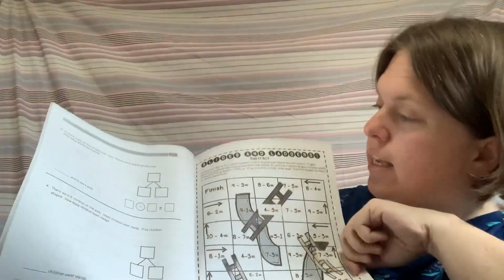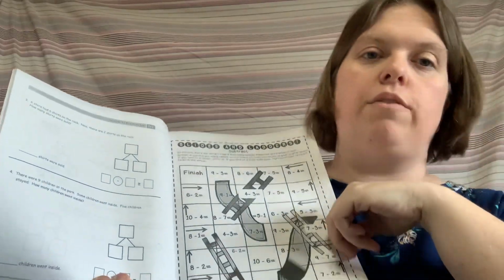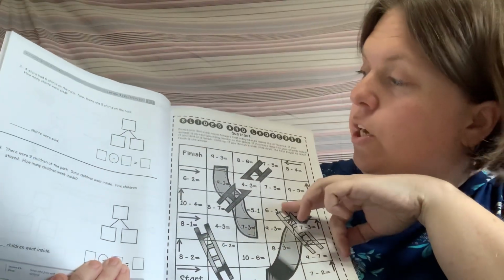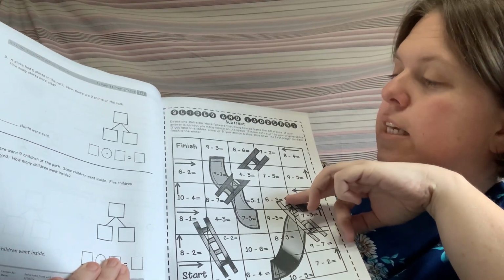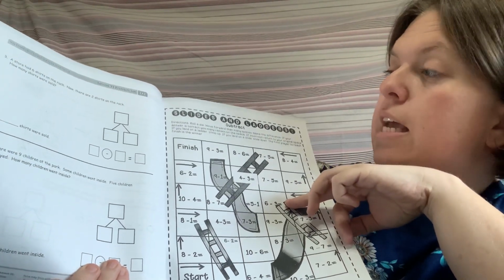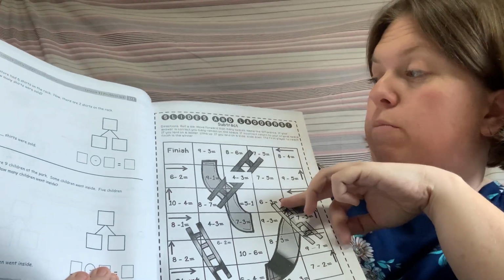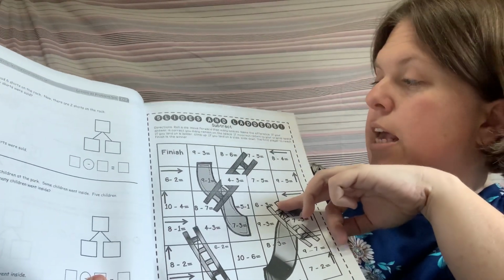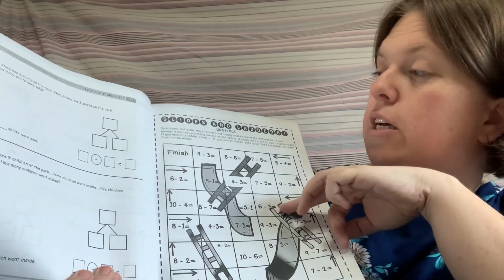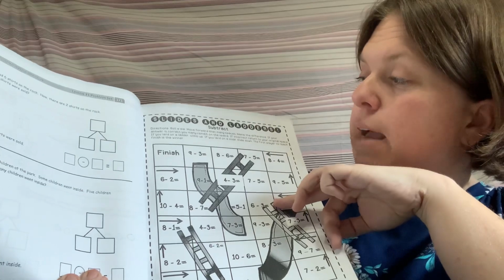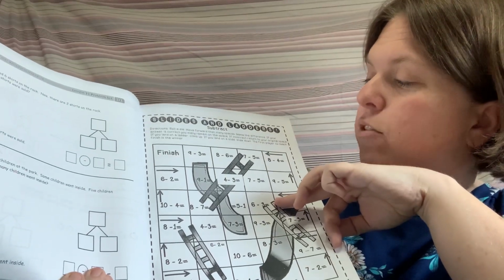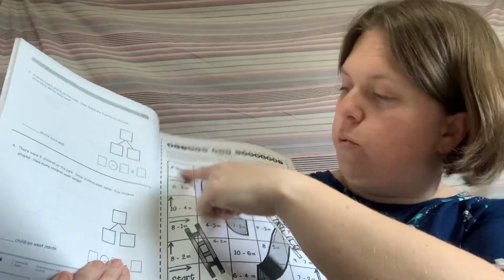Okay? Your optional job for today is to play slides and ladders. It's kind of like chutes and ladders if you've ever played that. So you're going to roll a die, move forward that many spaces, then you need to solve the problem. If your answer is correct, you can remain on that space. If it's incorrect, you have to return to the original space, so your last place. If you land on a ladder, climb up. If you land on a slide, slide down. The first player to reach the finish is the winner.